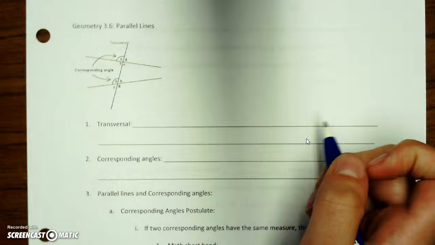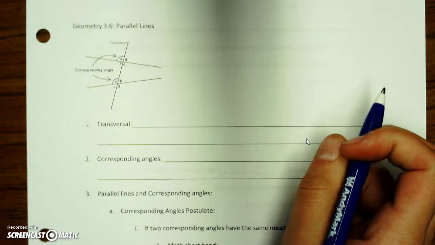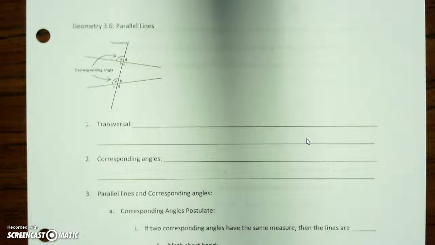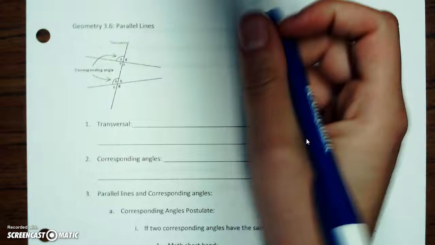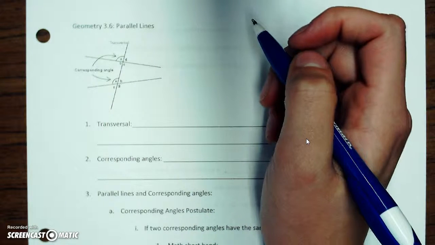Hi Jory, today we're going to be learning about 3.6, which is all on parallel lines. Remember, as usual with geometry, you don't actually know anything until we are told it directly. So we are going to get several definitions today. The first definition is transversal.